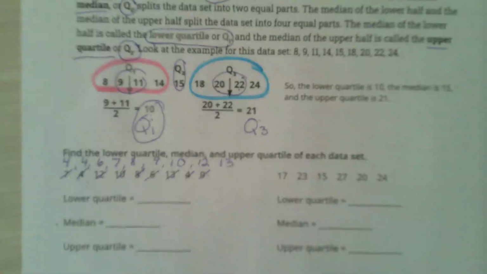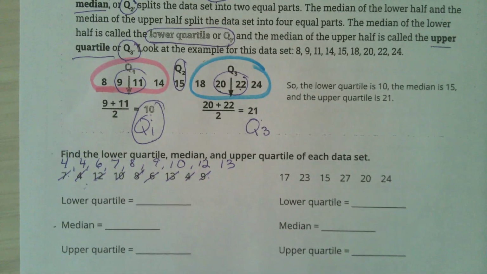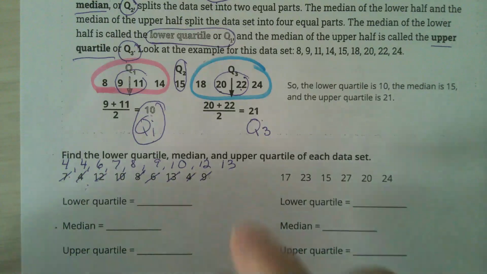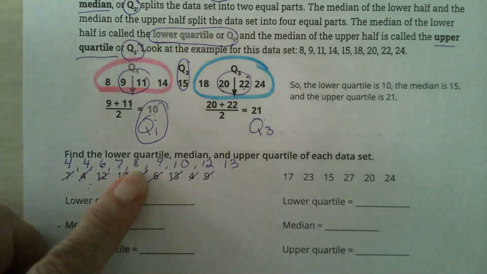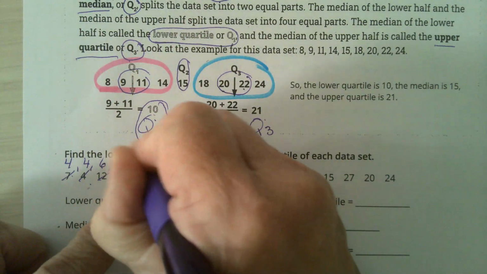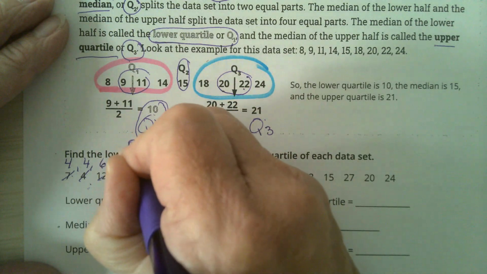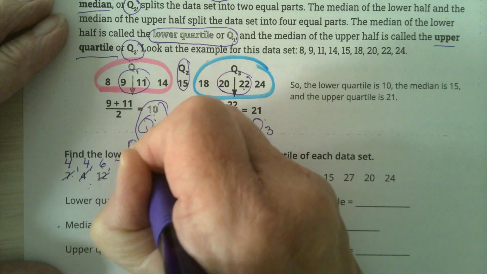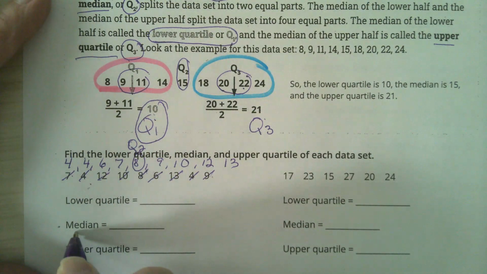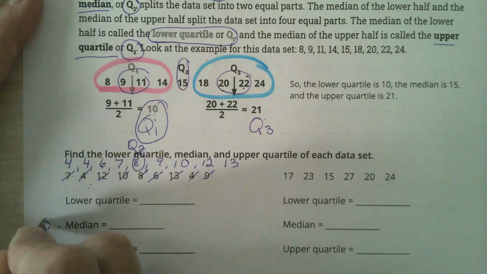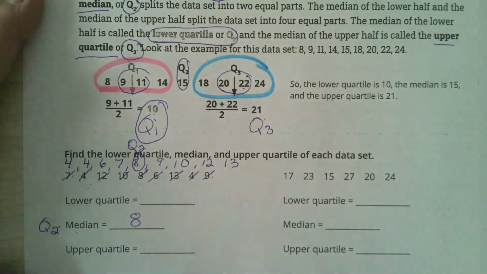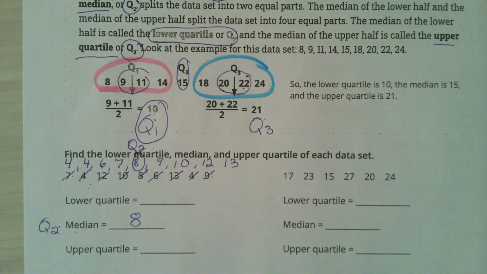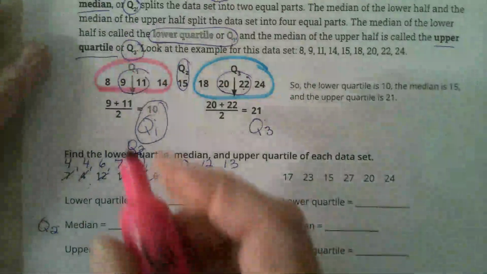Okay. Now we have to find our middle number in the list. Okay, it is 8. 8 is your Q what? Q2. And it's also known as the median. So by the word median, put Q2. And we already know it is 8. Everybody got that? Yes.